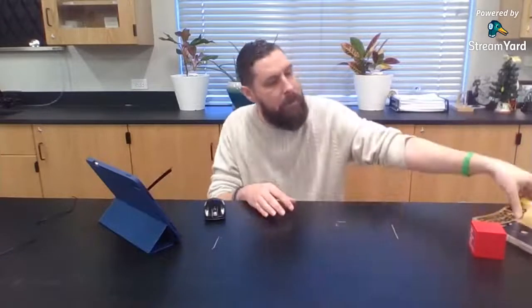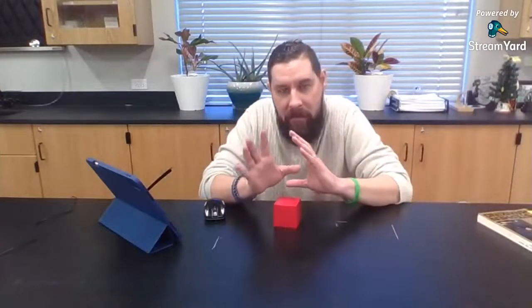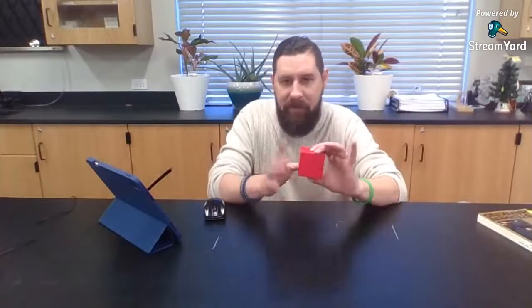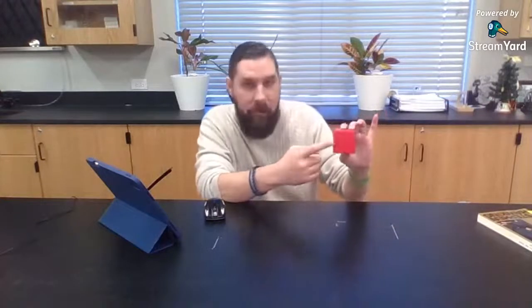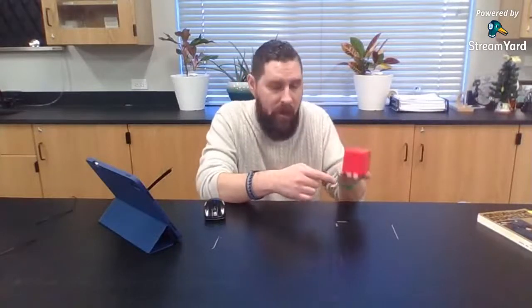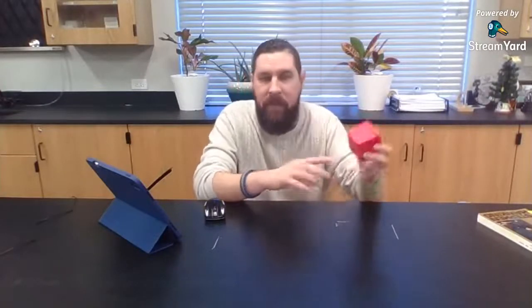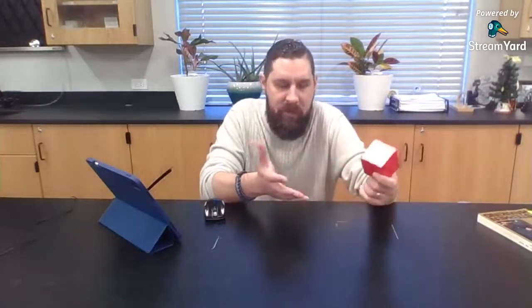So once we've got the idea that acceleration due to gravity affects all things equally, the next thing to do is to actually look at that projectile motion. If I take this cube and toss it up into the air, you should notice a couple of things. First off, when it leaves my hand, it leaves with a certain velocity. Let's just say 0.5 meters per second.